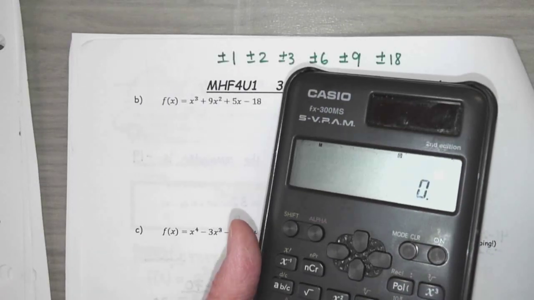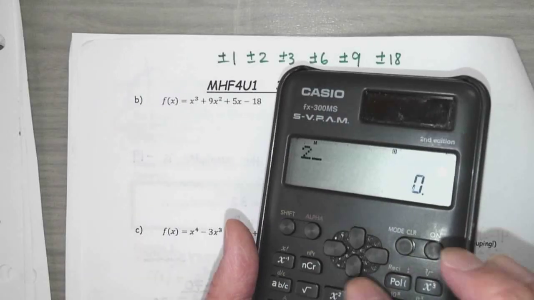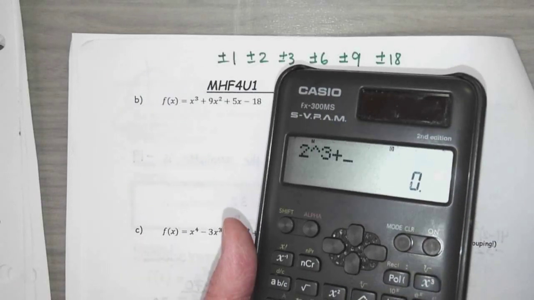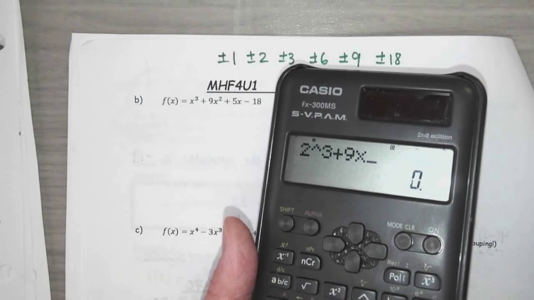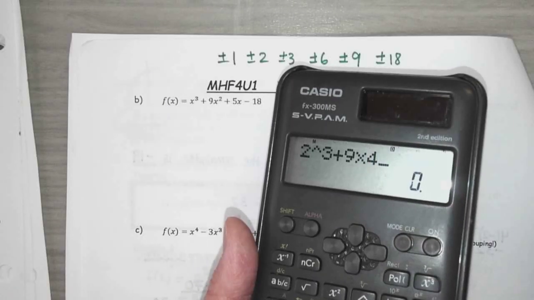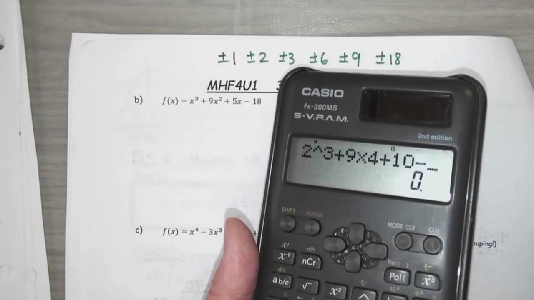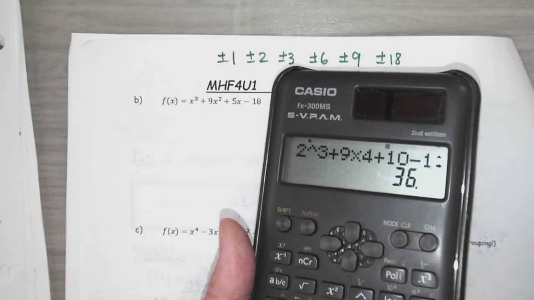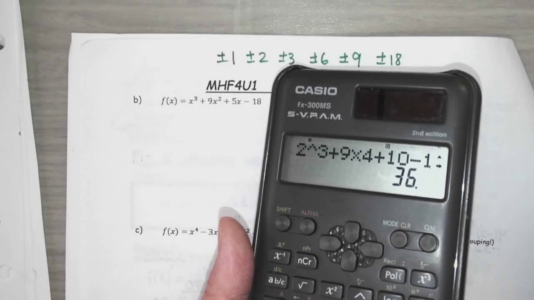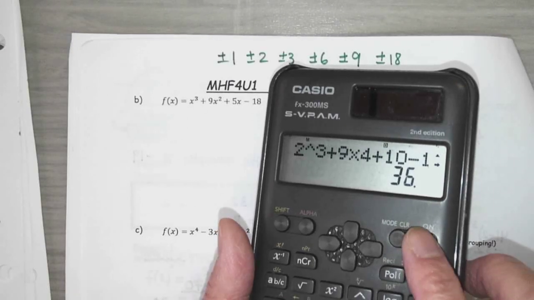And I'm going to go on to 2, right? So 2 to the power of 3 plus 9 times, and you can do a bit of mental math, times 4 plus 5 times 2, so 10 minus 18, 36. Right, so it's too big, and then I'm going to try negative 2.